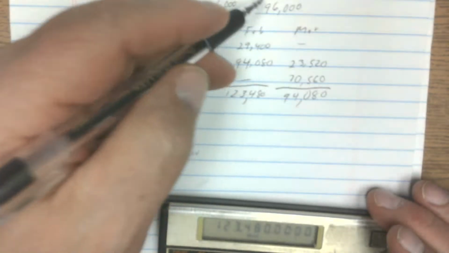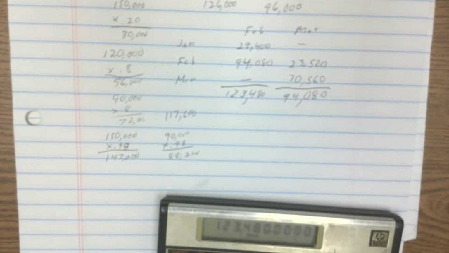Yeah, and we could have just taken 98% of that since it applies to everything.